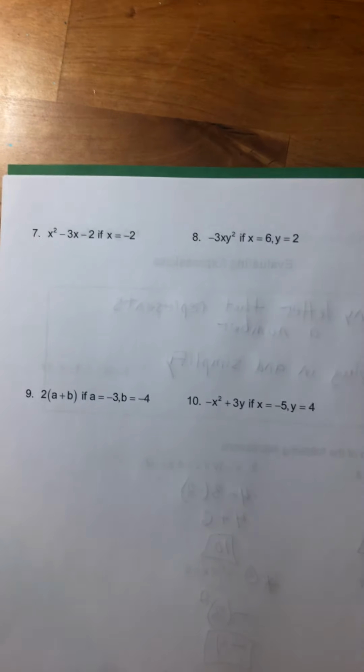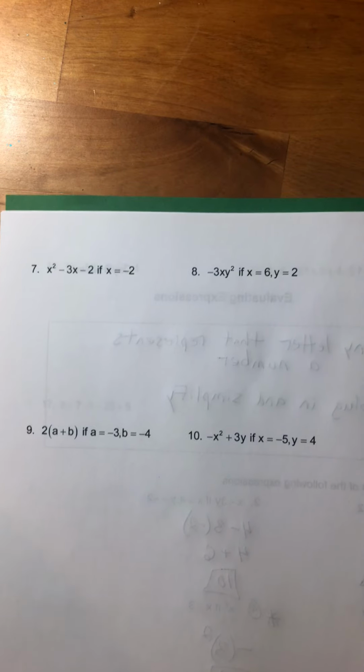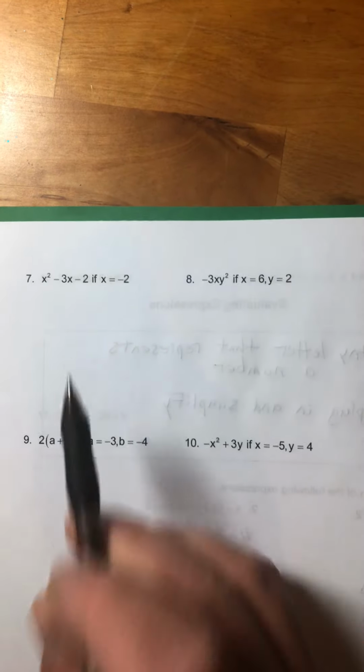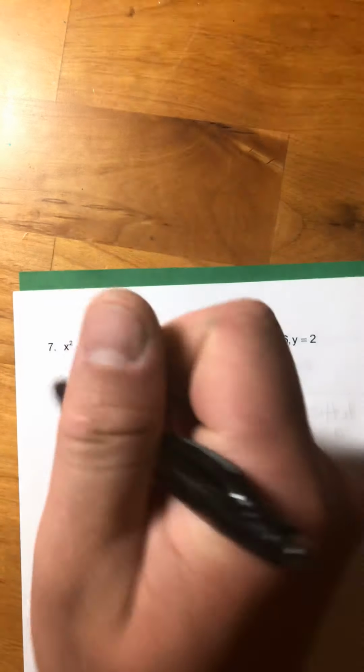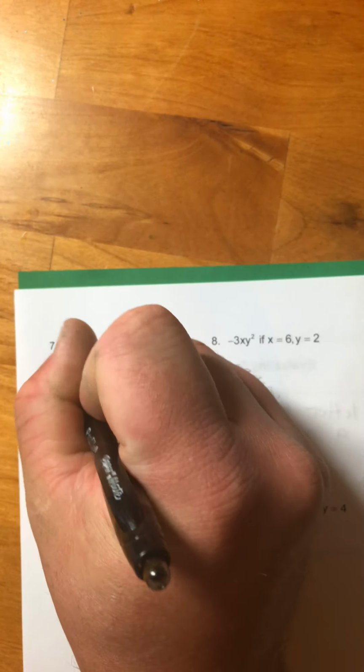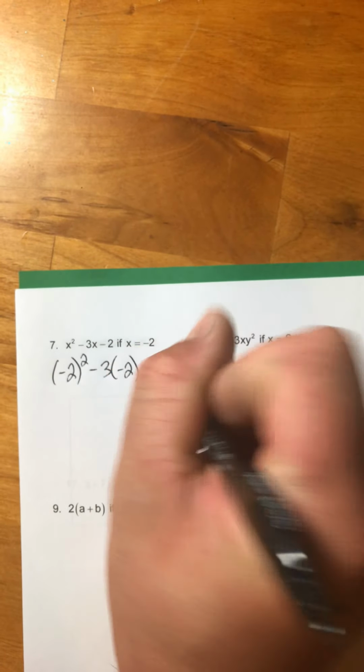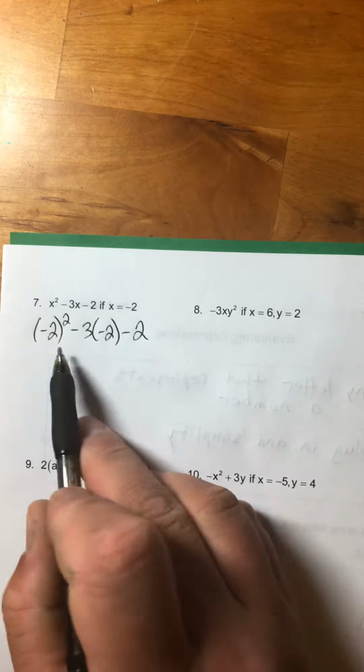All right, number 7. X squared minus 3x minus 2 is our expression. X is negative 2. So you notice we're plugging in lots of negatives. We're trying to catch those mistakes that you're going to make with these negative signs. So negative 2 squared minus 3 times negative 2 minus 2. Lots of negatives. Be careful.